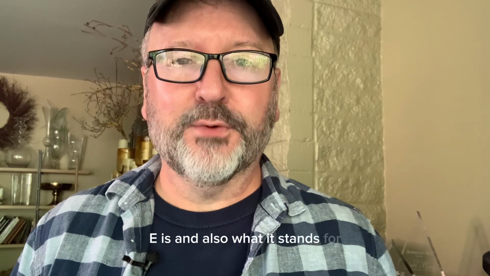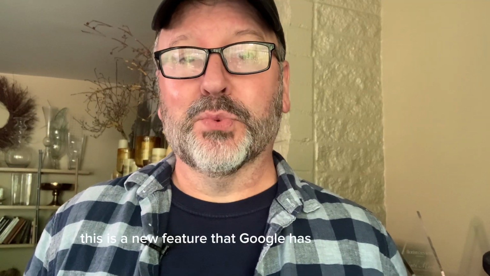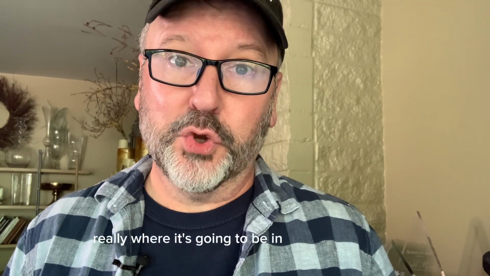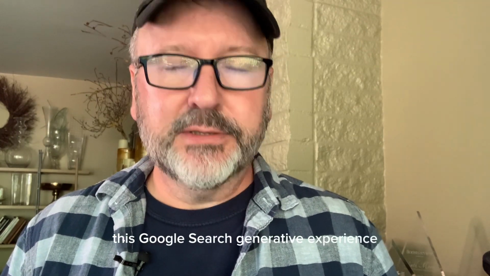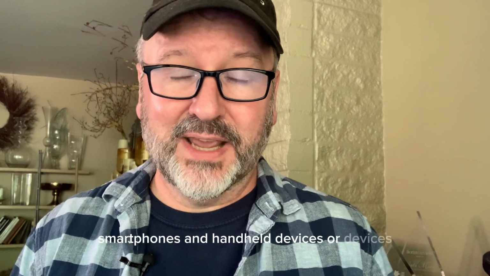All right, so Google SGE stands for Search Generative Experience. This is a new feature that Google has recently added to the latest version of the Google Maps app, which by far is one of Google's most popular apps. If you're not currently utilizing it, or you haven't seen it, you might want to check it out, especially on your smartphone, because that's really where it's going to be in your best interest. On the Google Maps app, the Search Generative Experience and Google Perspectives are focusing in on people's smartphones and handheld devices.